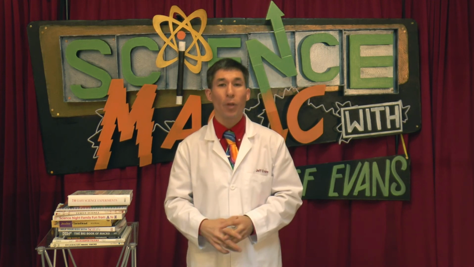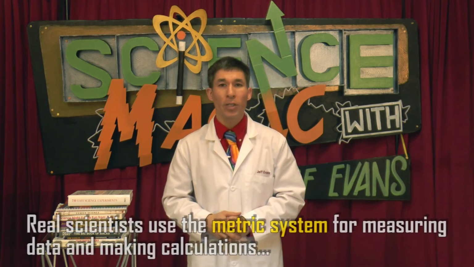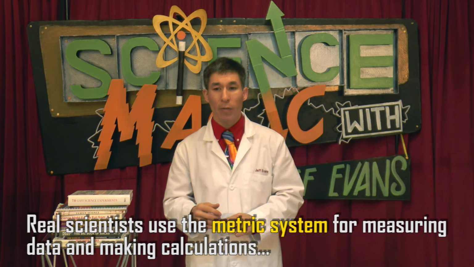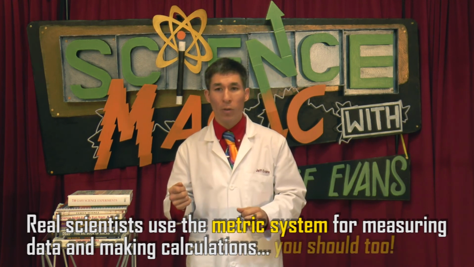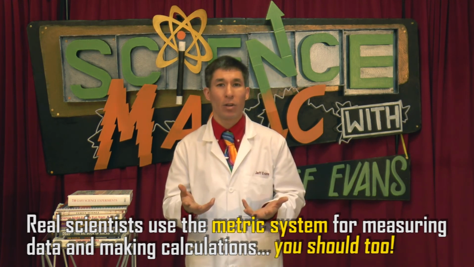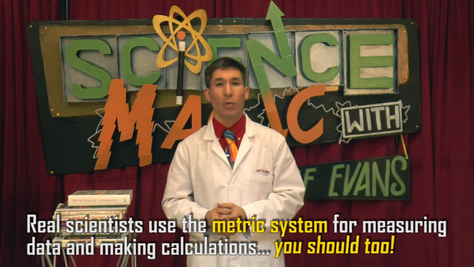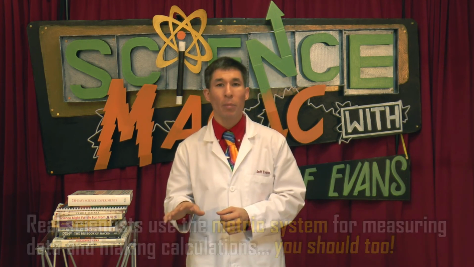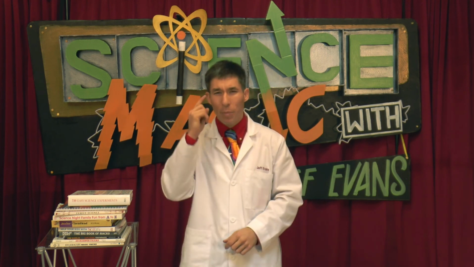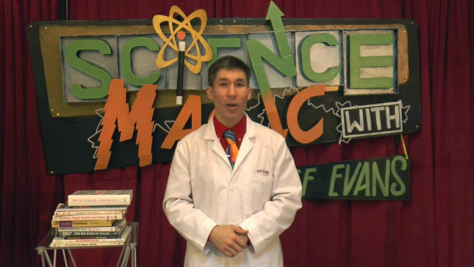Oh, one little tip. Real scientists always use the metric system. So instead of using a cup of liquid, you might use 100 milliliters of a liquid or a liter of a liquid. Instead of using pounds, you're going to measure it in kilograms or milligrams or grams. So be thinking like a scientist and have a lot of fun with these projects.